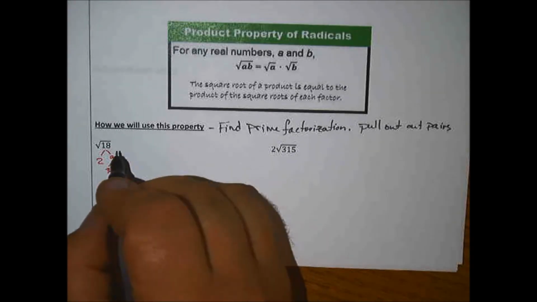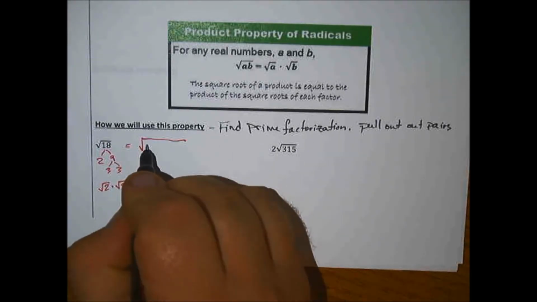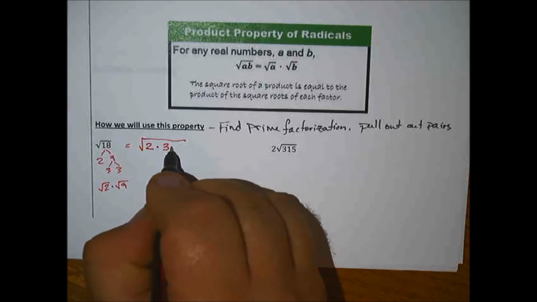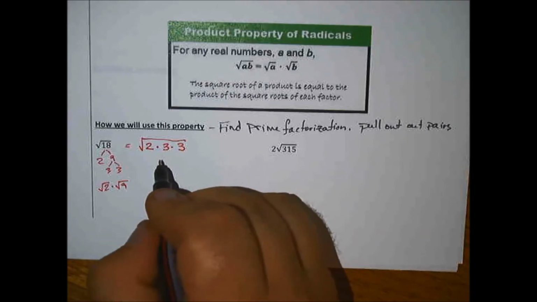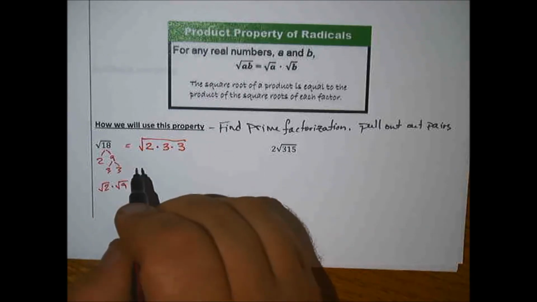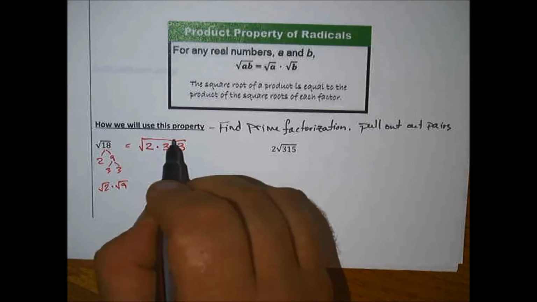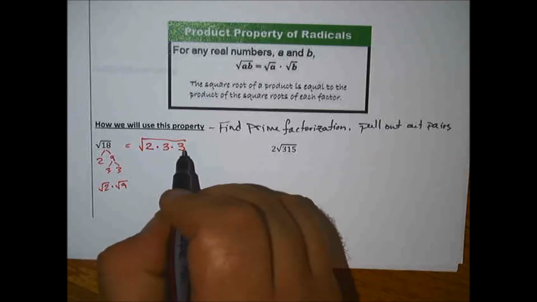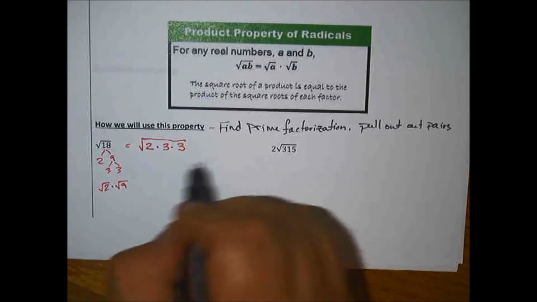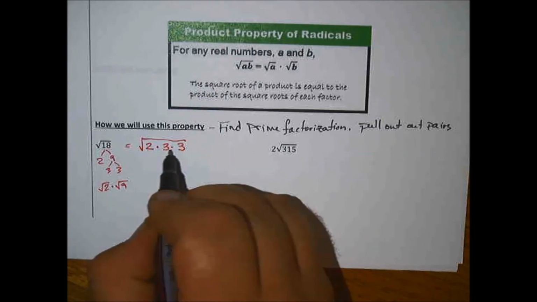So what I'm saying is that the square root of 18 is equal to the square root of 2 times 3 times 3. And what I want to do is cancel out a pair and bring one of those out in front. So I kind of think of this square root or this radical symbol as a trap. And you need a buddy to get out. So does the 2 have a buddy? It doesn't. This 3 does. It has that other 3 right there.